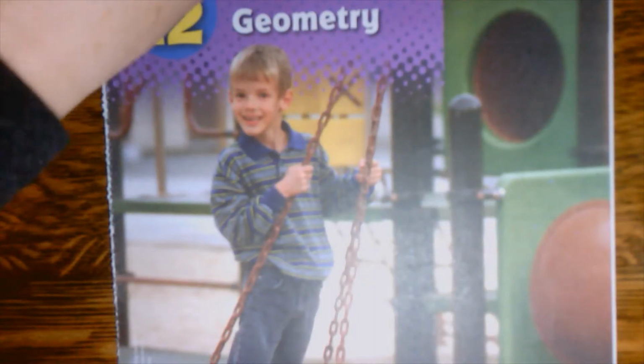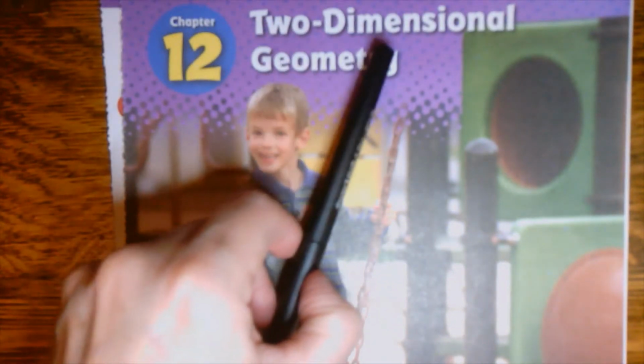Graders, we are starting a new chapter today, which means there is extra to do, right? Because we're going to do the introduction and we're going to do the first lesson. But the first lesson isn't too tricky, and the introduction helps us get our brains warmed up to the topic. All right, guys, here we are with two-dimensional geometry.